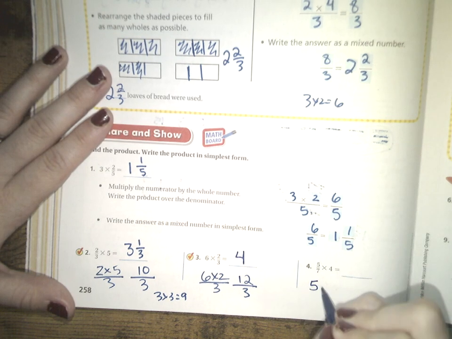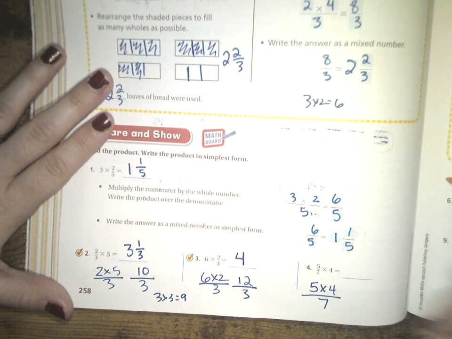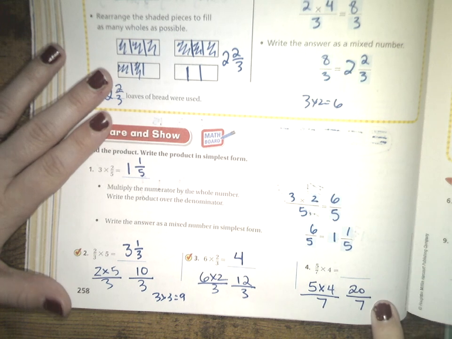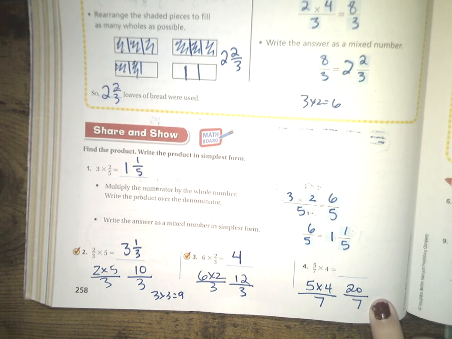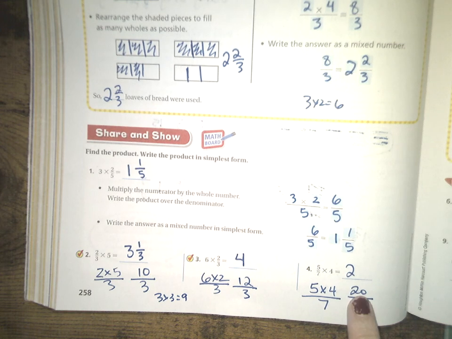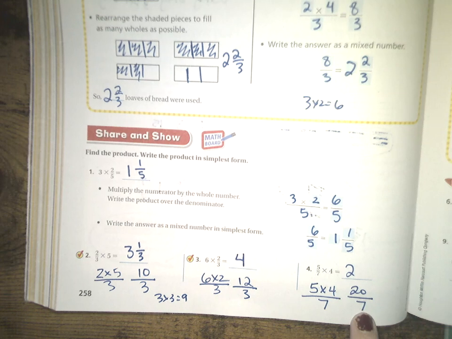Right here, 5 times 4 over 7. 5 times 4 is what? 20. Divided by 7, it won't be even. So what is the closest number? 2, because 21 is 3, so it's just short of that. Meaning, what is it over 7 then?